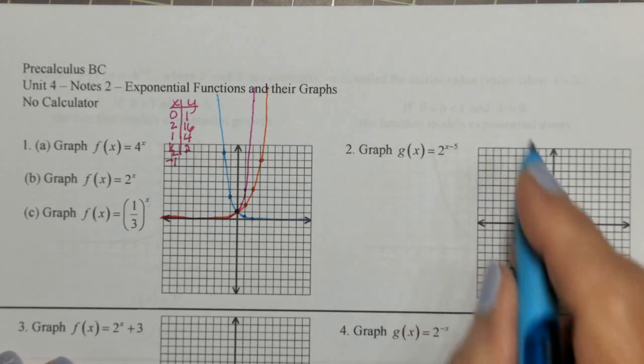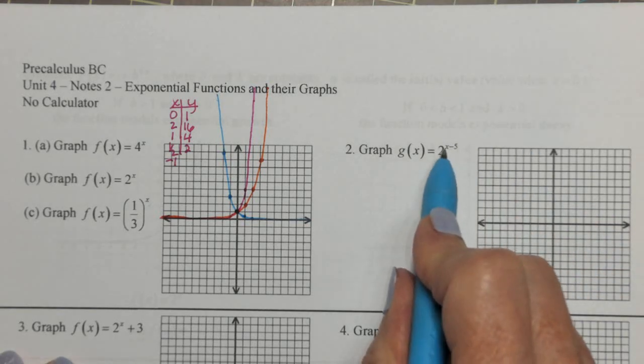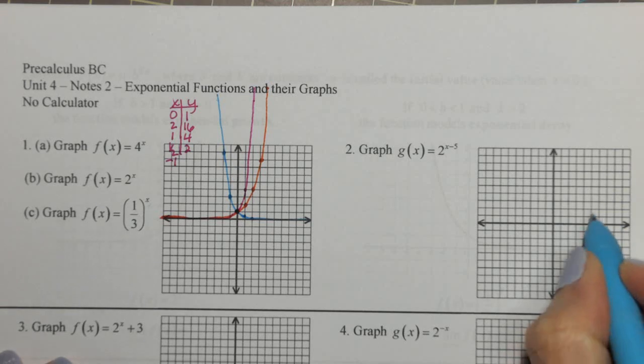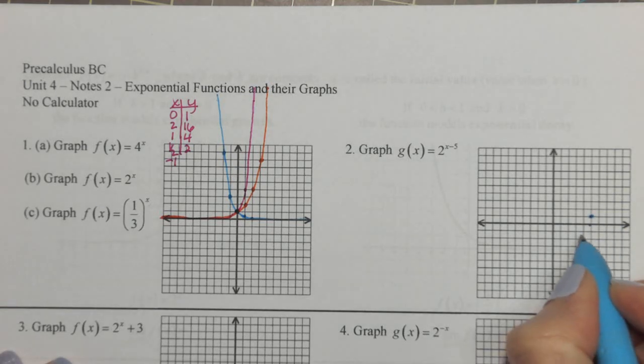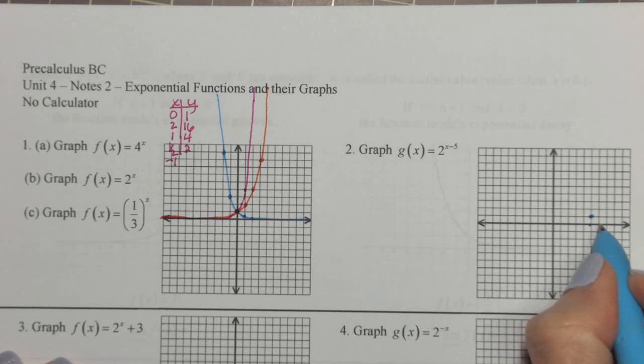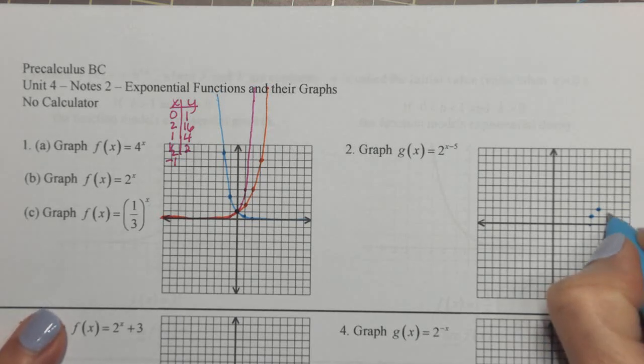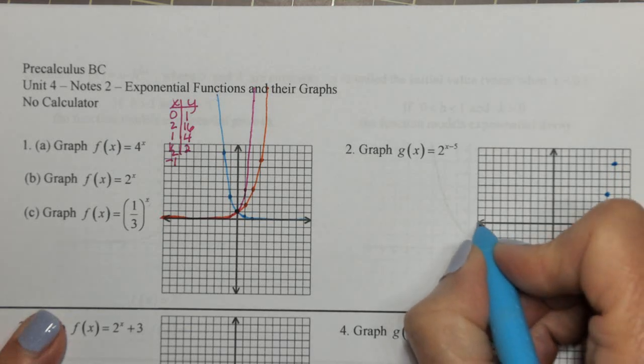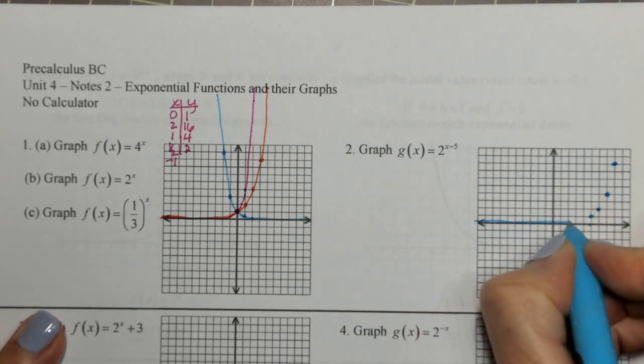Okay, let's put in some numbers. If we put 5 in for x, 2 to the 0 is 1. What would happen if we put 6 in for x? 6 in for x will have 2 to the first, which is 2. 7 in for x would be 2 to the second, which is 4. 8 in for x, 2 cubed is 8. So this graph will go something like that.